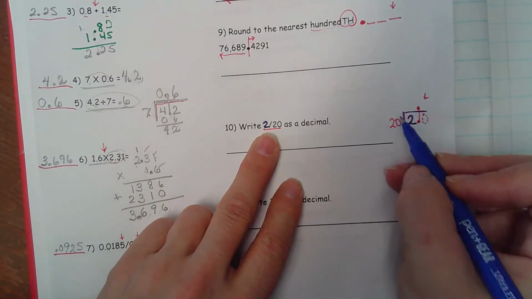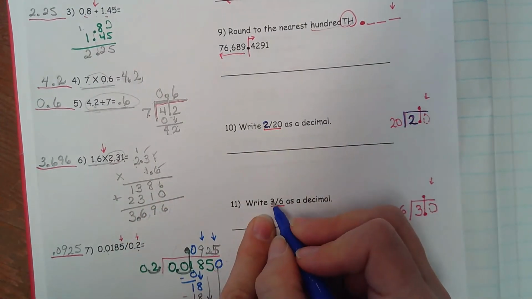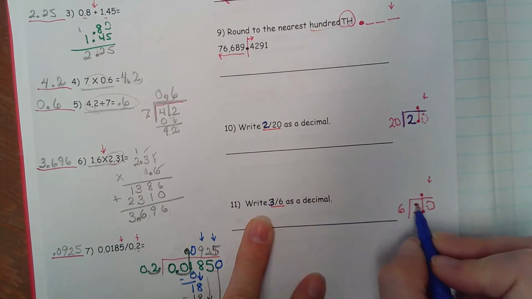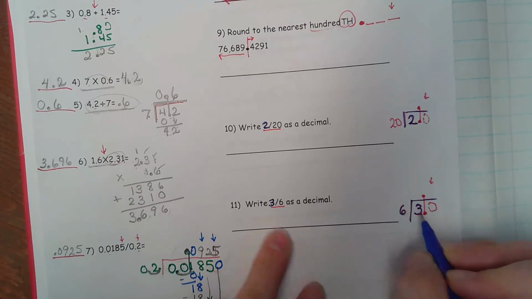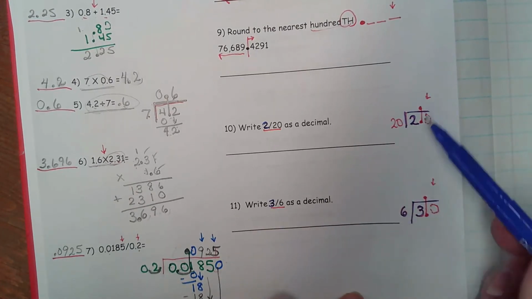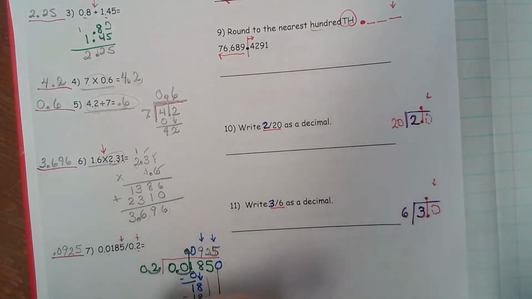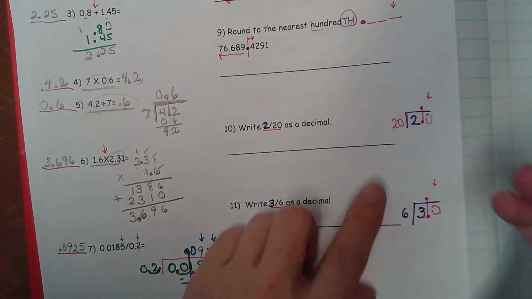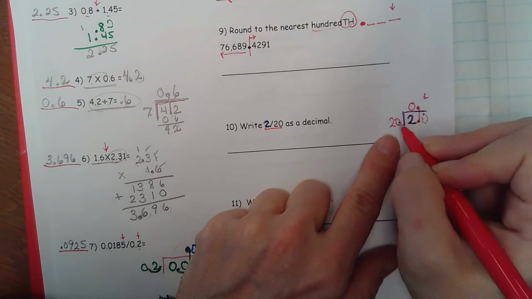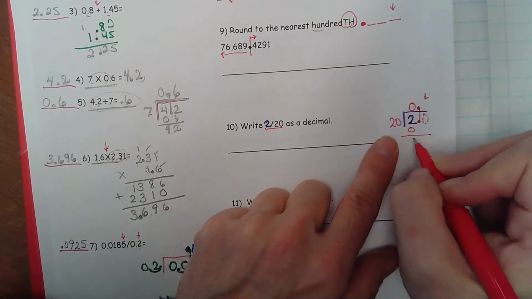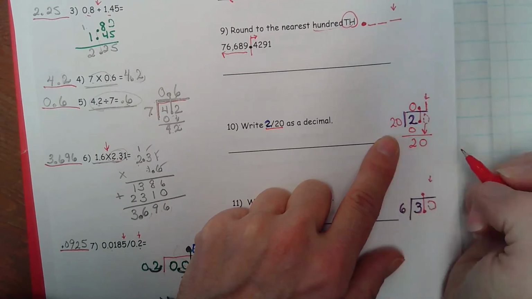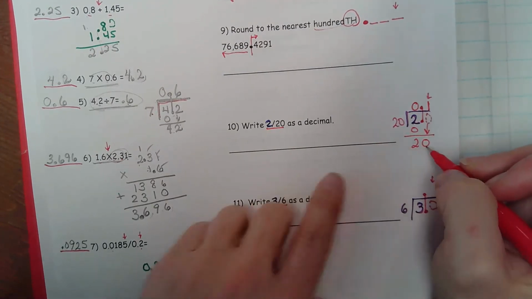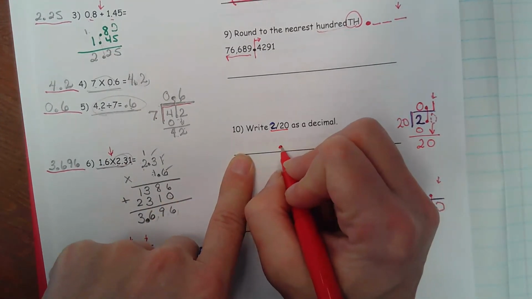So 2 divided by 20. Here the top number was 3, so 3 divided by 6. Neither one of these was able to go in a whole time, and so 0 times 20 is 0. Subtract the 2, bring down the 0. Now I have 1 times 20 is 20. The decimal is 1 tenth.